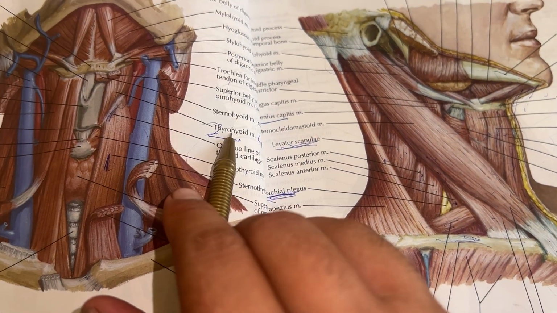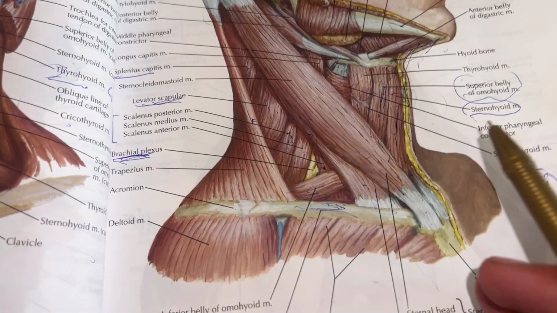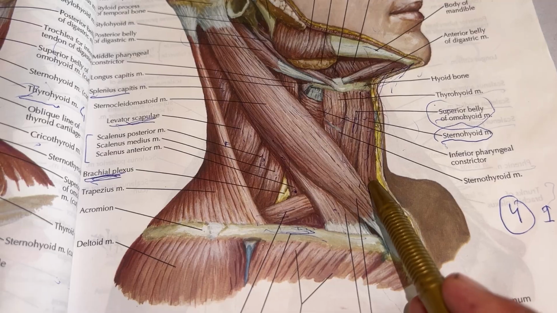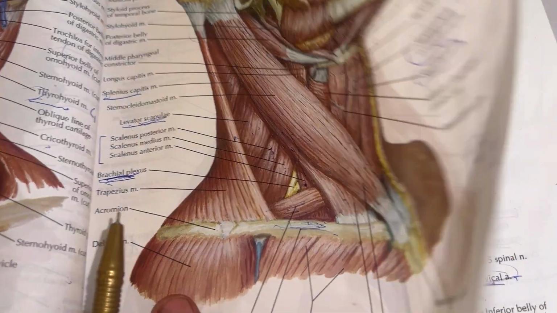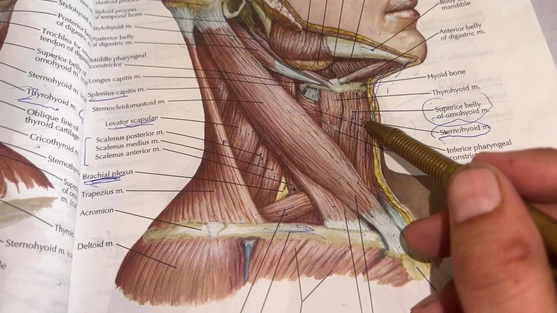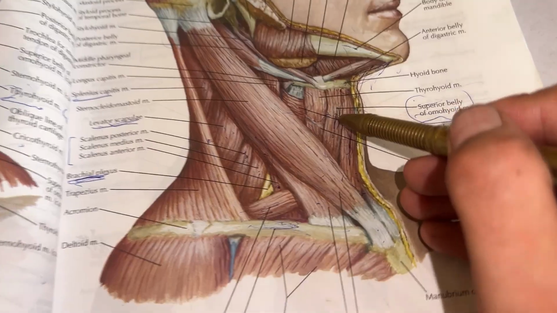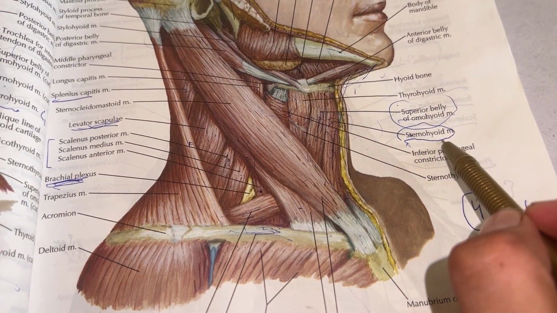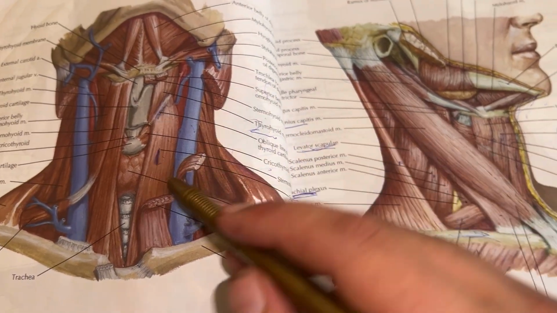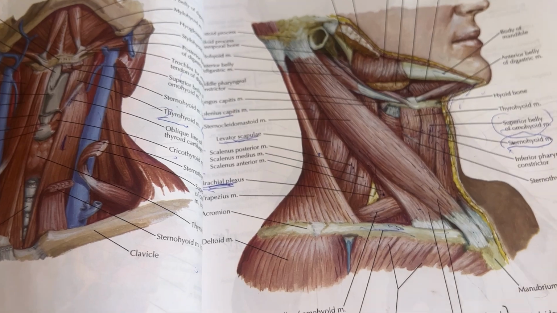Deep muscles are thyrohyoid and sternothyroid muscles, while the superficial muscles are, sorry, sternohyoid muscle and the omohyoid muscle. So these two are superficial muscles, sternohyoid and superior belly of omohyoid, while the deep muscles are sternothyroid and thyrohyoid.